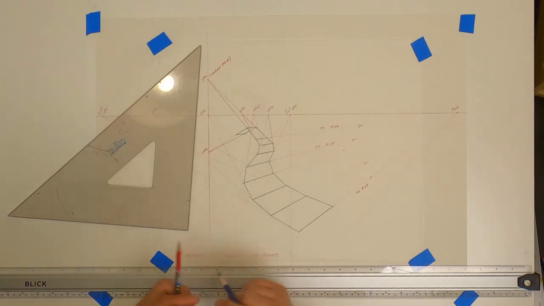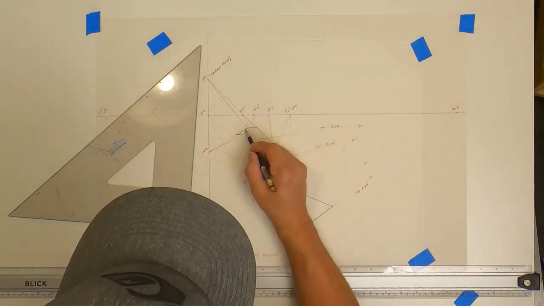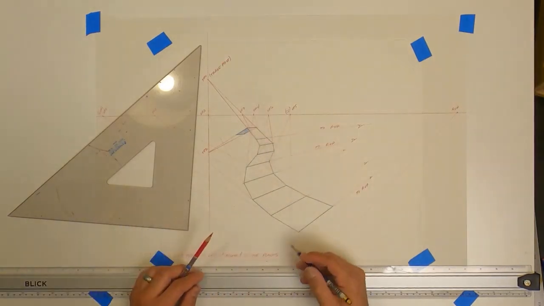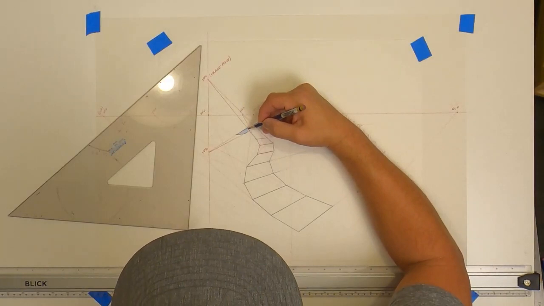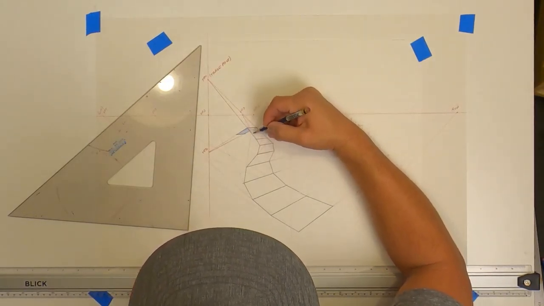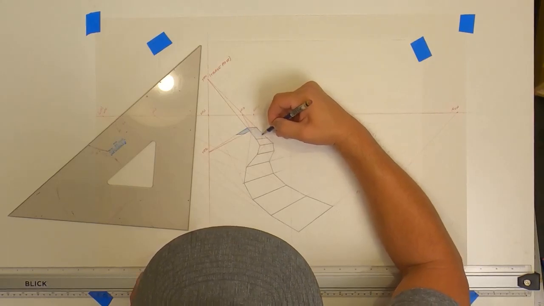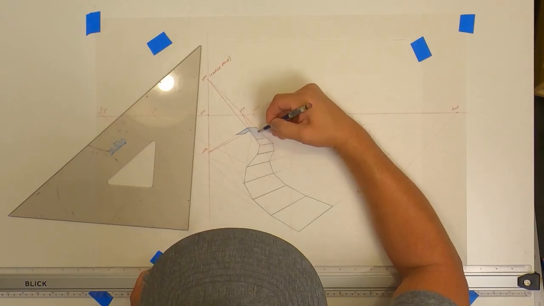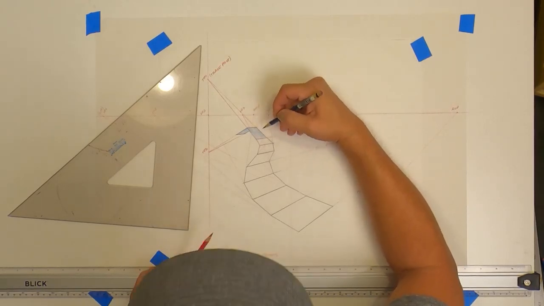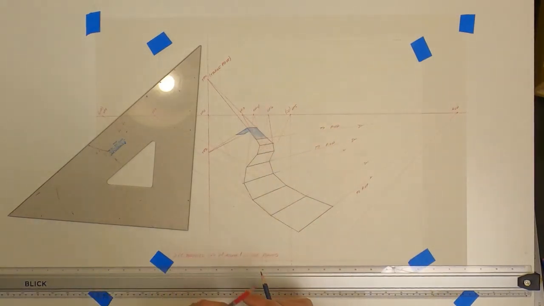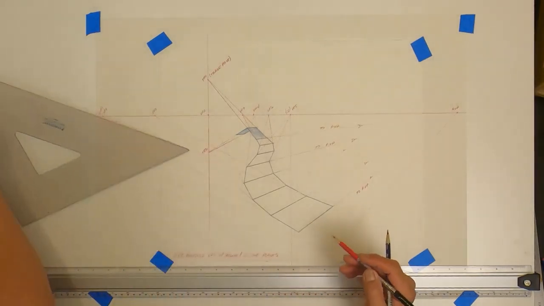Now, one of the things I like to do with these is add tone to it, to establish that it is an incline or decline. So with this incline, I'm going to make this a little bit lighter to establish that it is an incline and it's separated from the rest of the group of planes. Okay, let's move on.